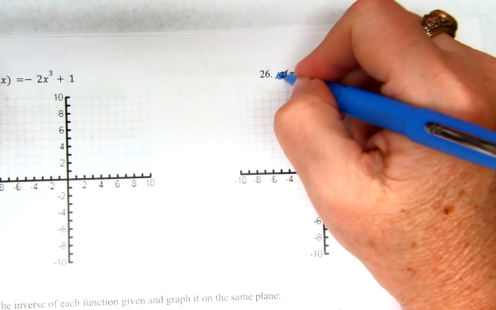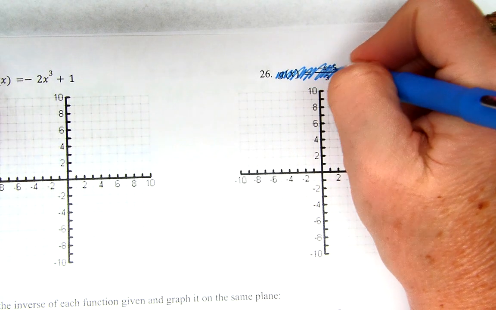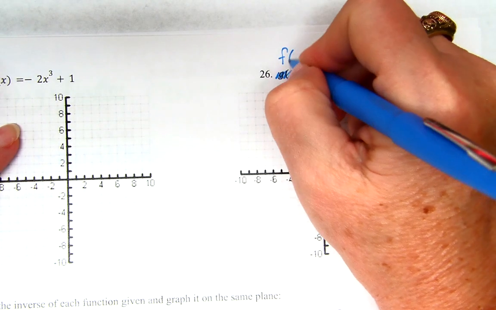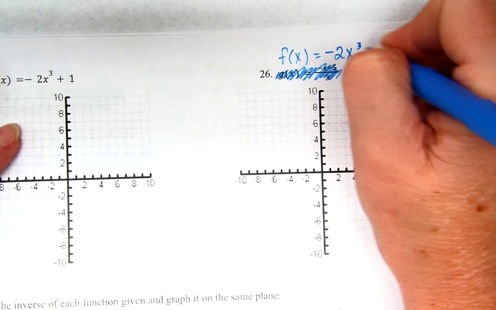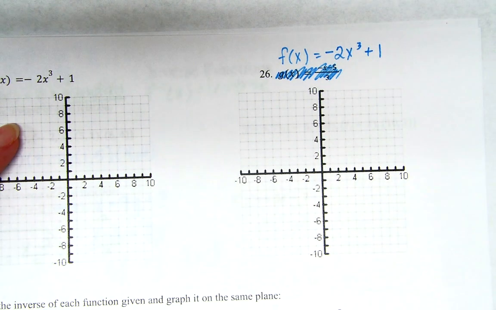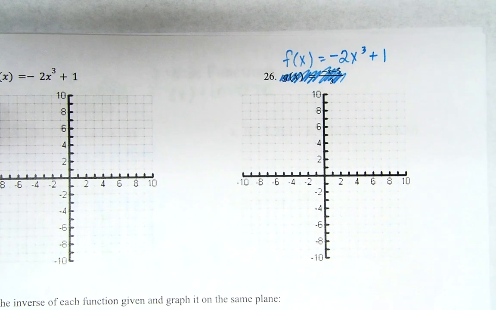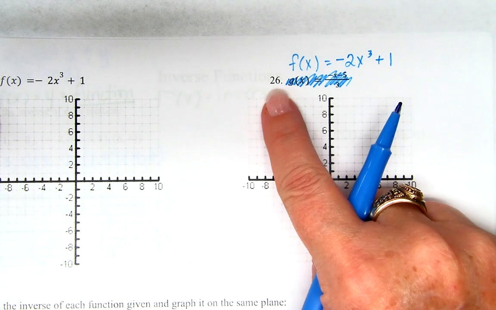I need you to look at 26 for me, please, and cross it out. And I need you to write instead f of x equals negative 2x to the 3rd plus 1. Because somehow I accidentally put the same problem on 24 and 26. Wait, what does it say? On number 26.